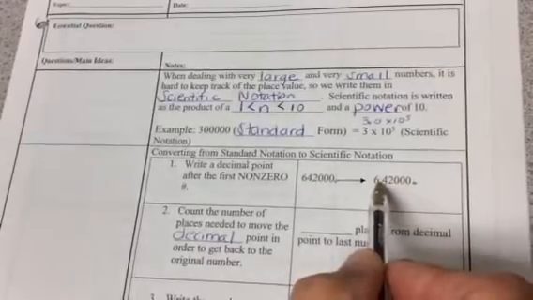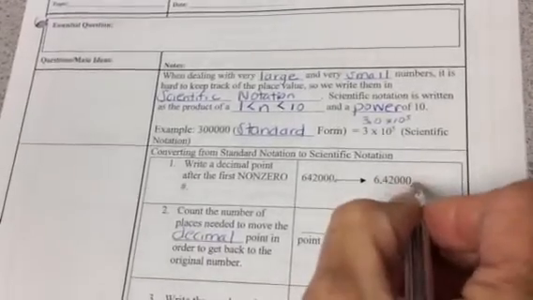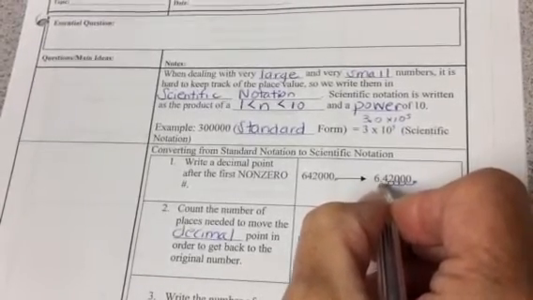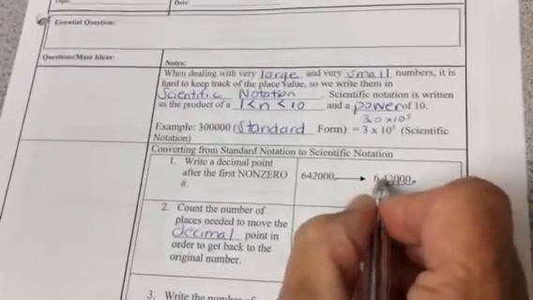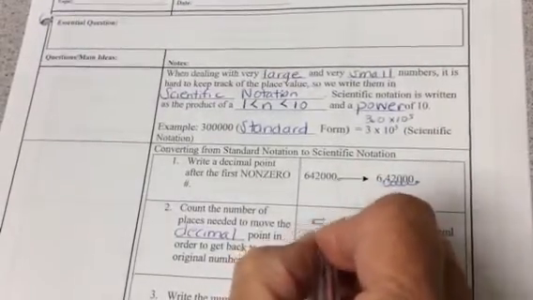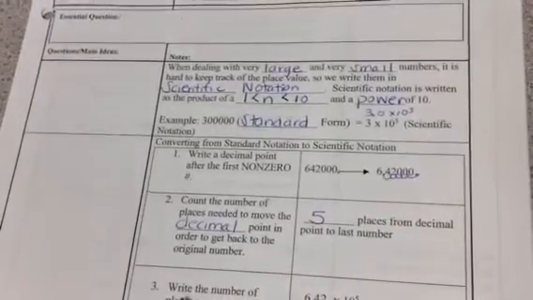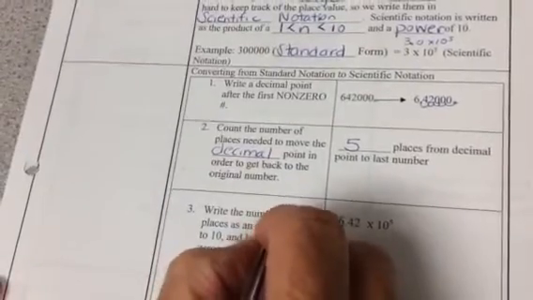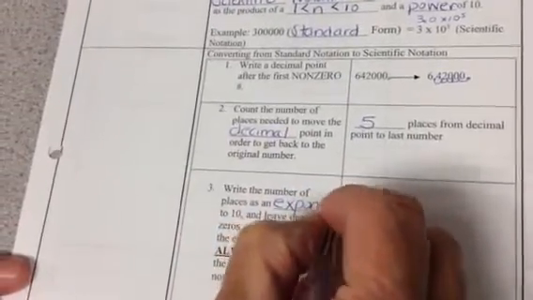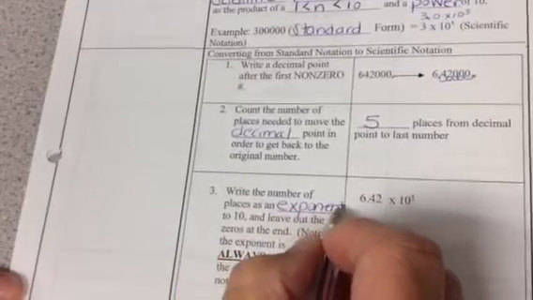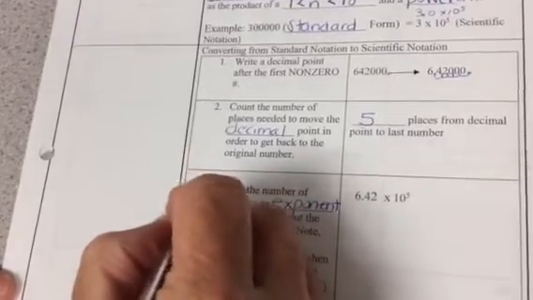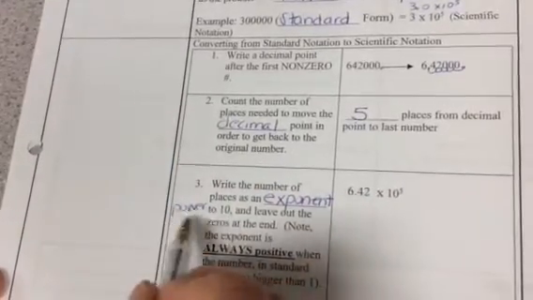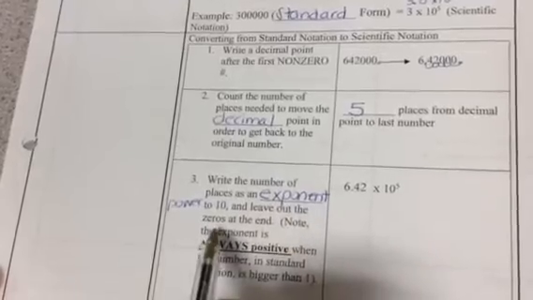We were counting 1, 2, 3, 4, 5 places. So since we're moving it 5 places, we write the number of places as an exponent. This is step 3. Instead of exponent, we've also used the word power. You can use either word, exponent to 10 or power to 10, and leave out the zeros at the end.